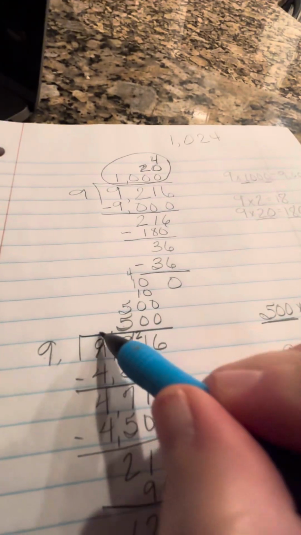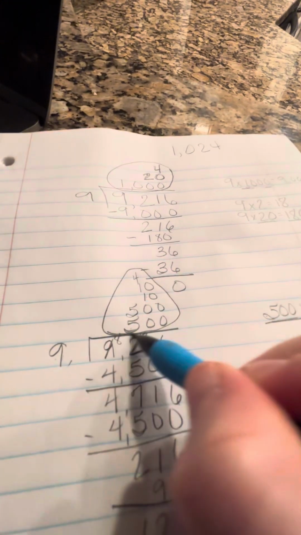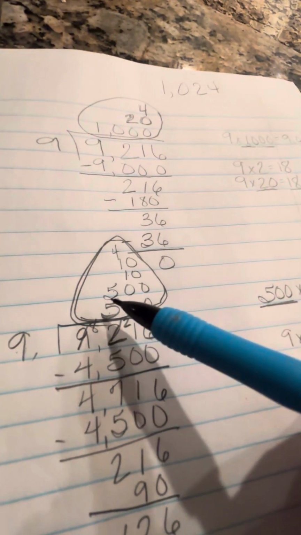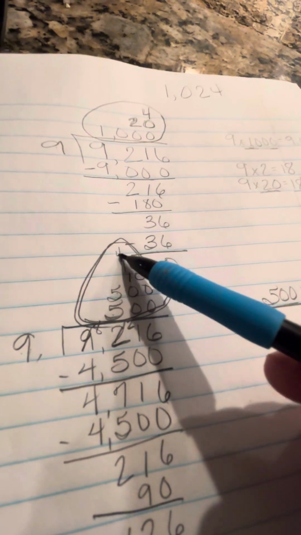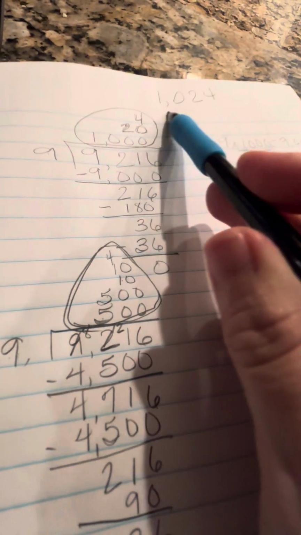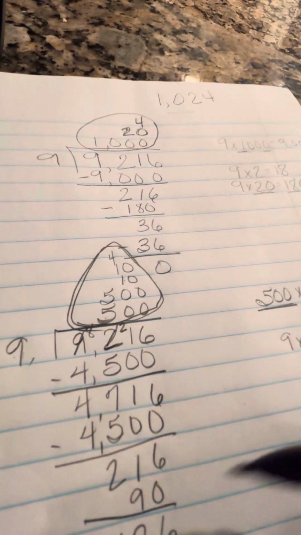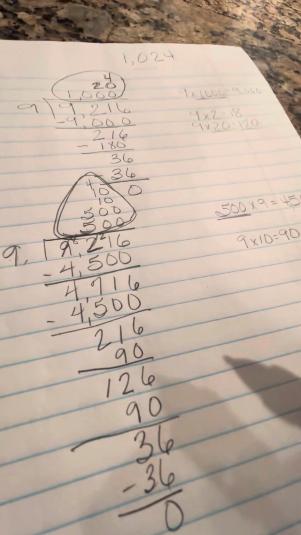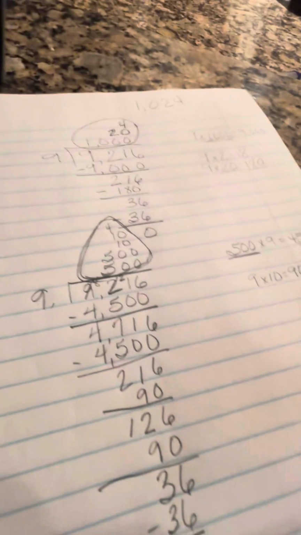Now, our job is to add up all of those partial quotients. And when you add all of those, you've got 1,024. It's the same answer. They just took more steps to get there because they made smaller guesses along the way. But regardless, you still get the answer.